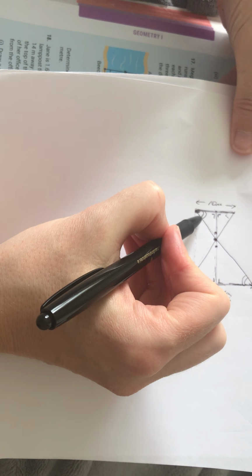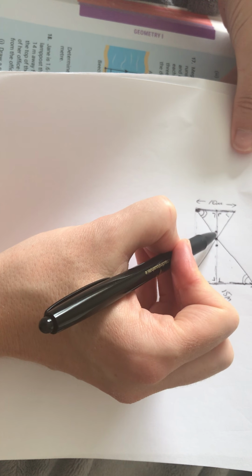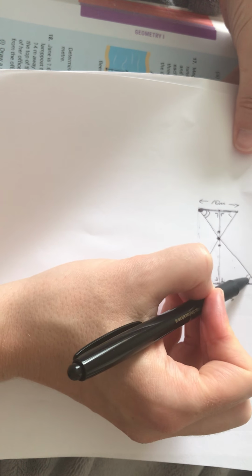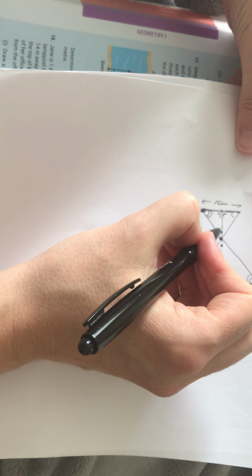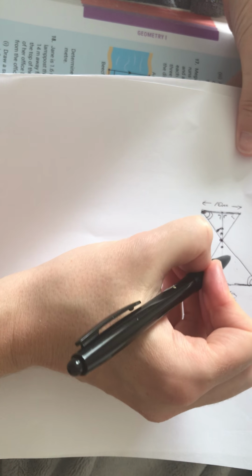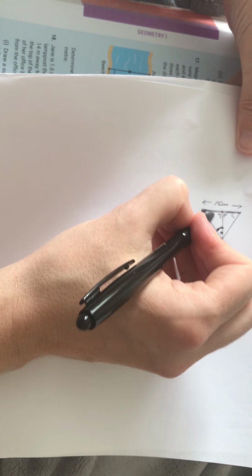I think these two are going to be similar, because there's a right angle, that and that are equal, which means the third one automatically has to be equal. So I might just put that there. That and that are going to be equal, so those two are similar.